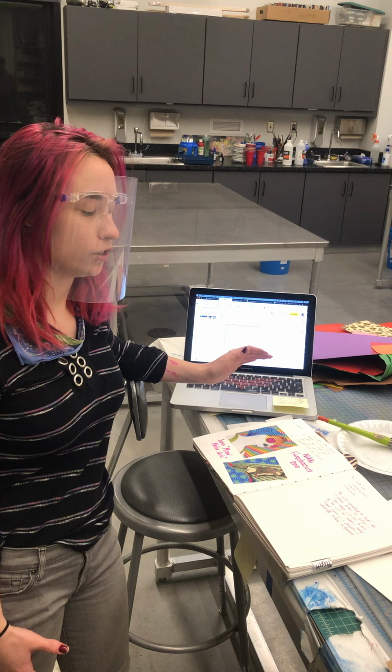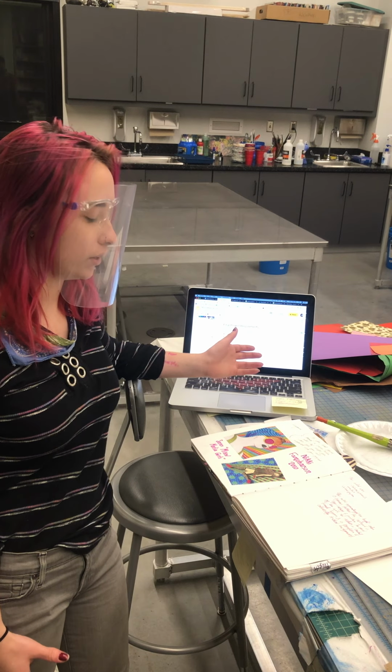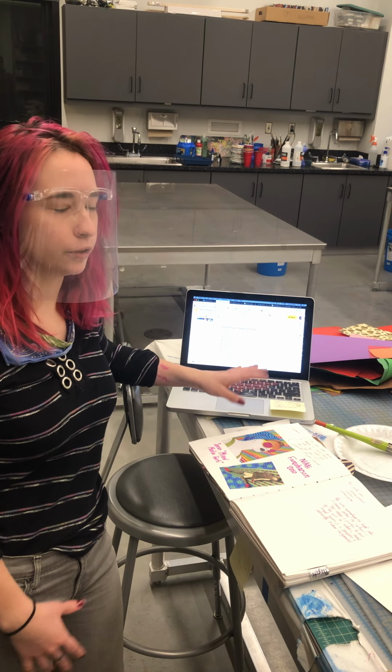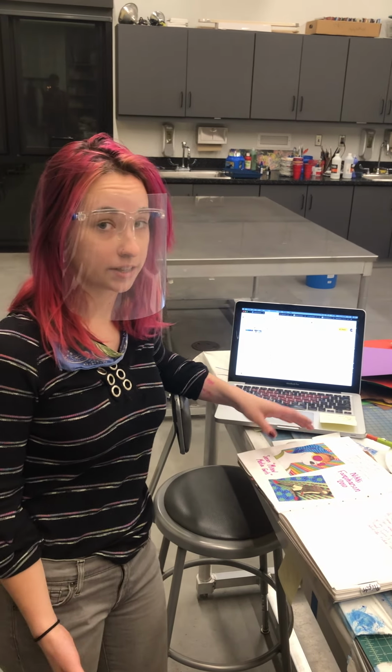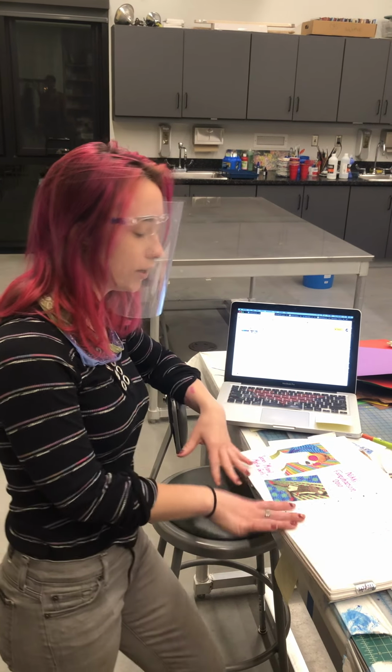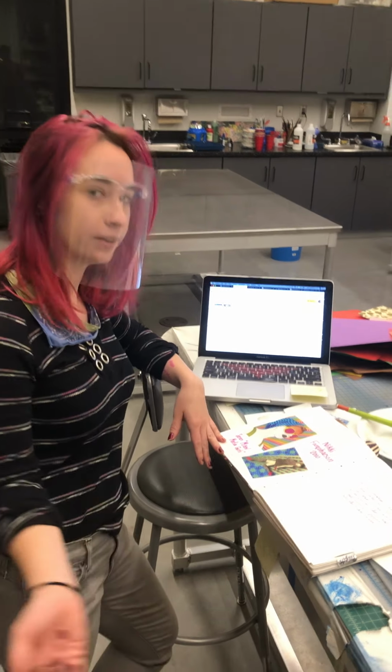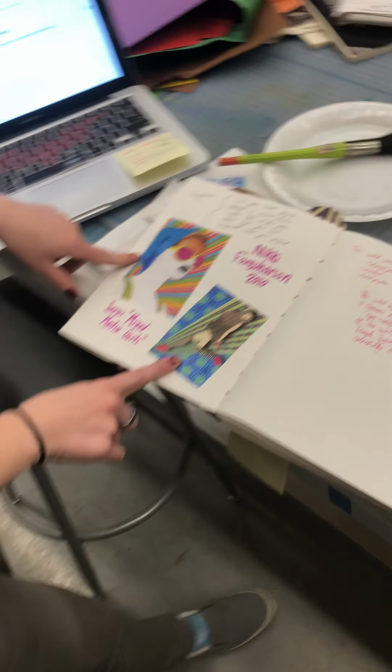Okay, so for your final project, you have to pick a mixed media artist to research, and then you're going to create a final project loosely based off of the ideas of that artist and some of their works. So in your sketchbook, this is what you should have. You should have 2 examples of their work.